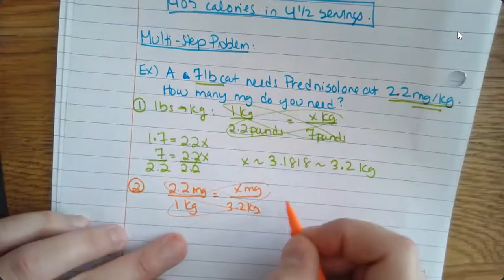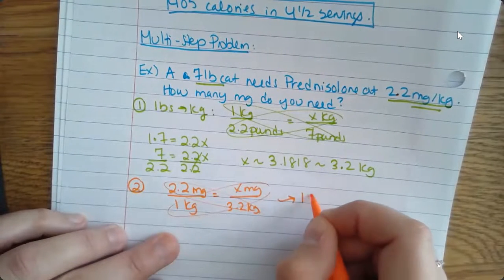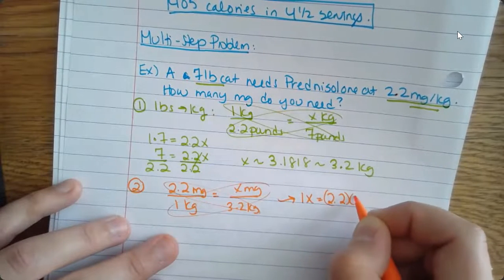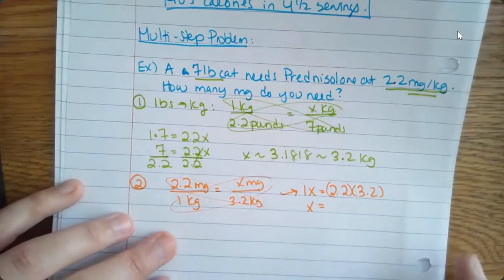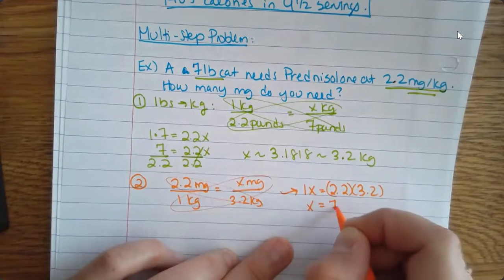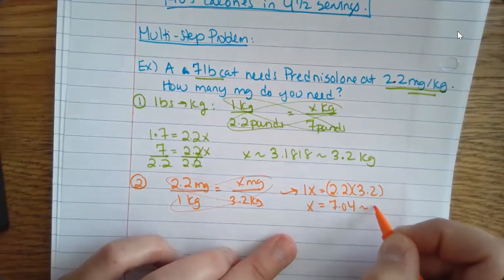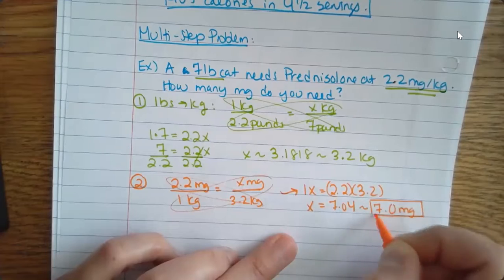Okay, so I'm just going to go this way this time. So I have 1 times x is just 1x. And then I have 2.2 times 3.2. 1 times x is just x. I don't really need that 1 there. And then 2.2 times 3.2 is 7.04. So rounding to the nearest tenths place, we get 7.0 milligrams.